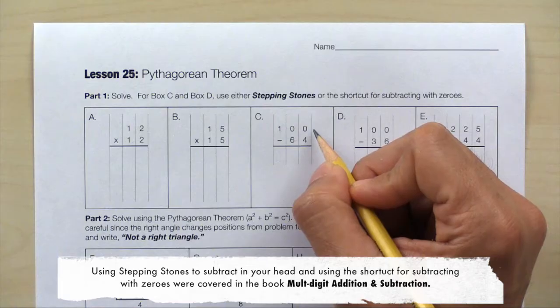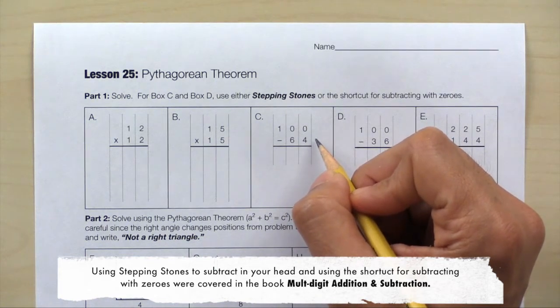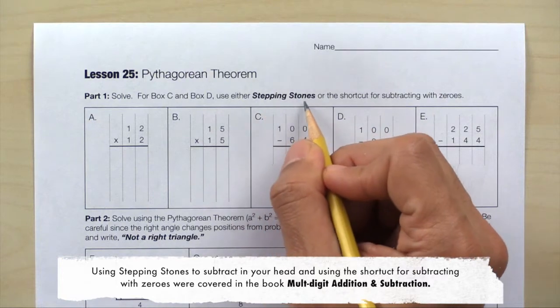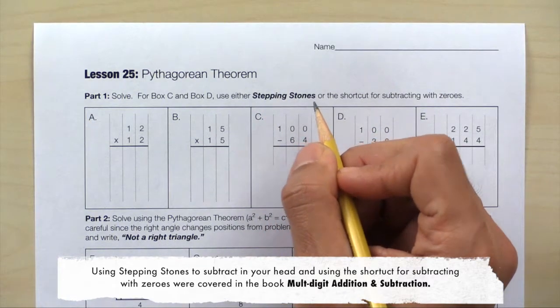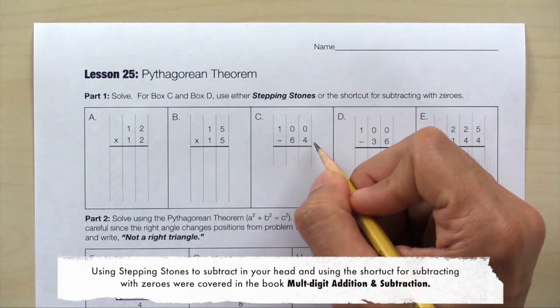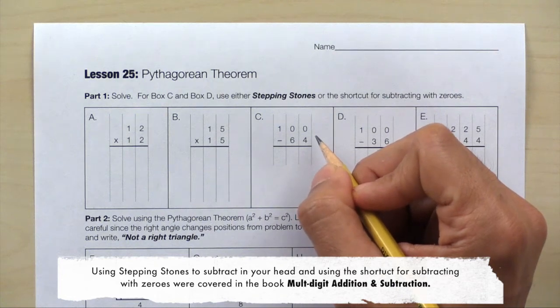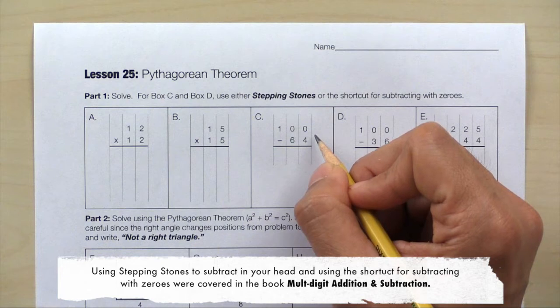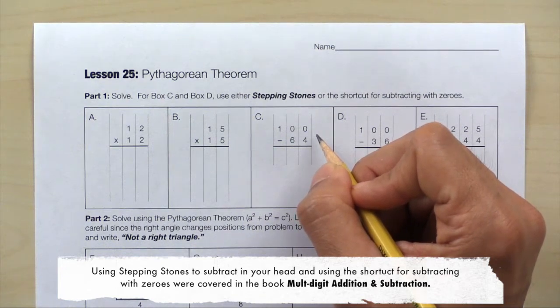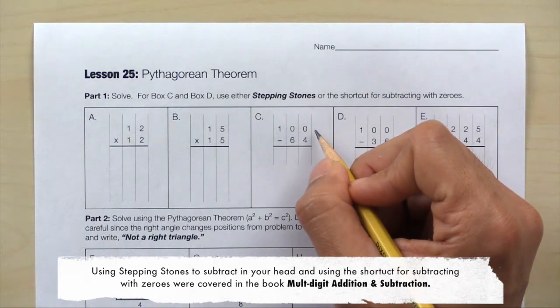Let's go over one example, box C. Here we have 100 minus 64, and I'm going to use stepping stones to do this problem in my head. My stepping stone here will be 70. The difference between 64 and 70 is 6. The difference between 70 and 100 is 30, so the total difference is 36.